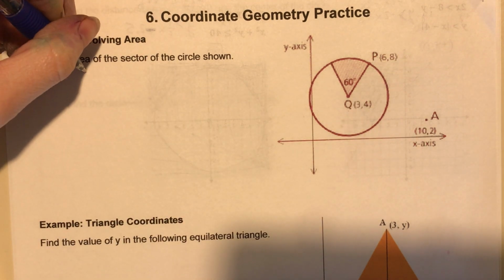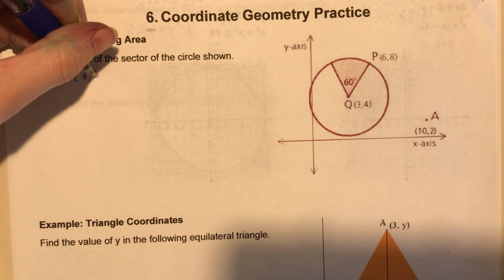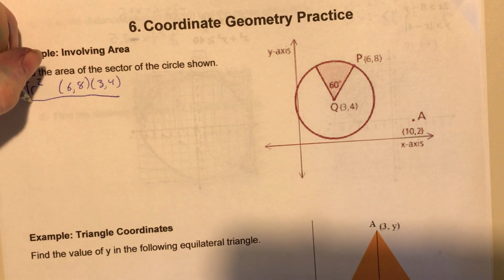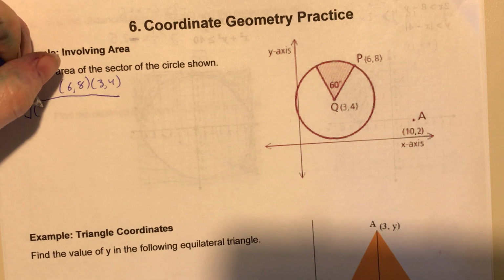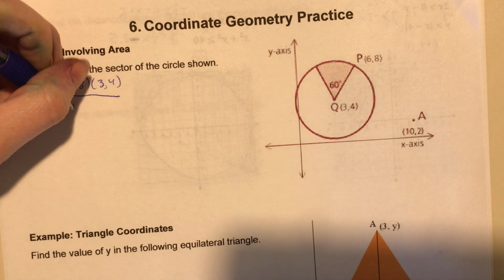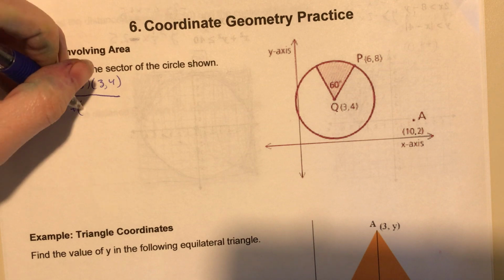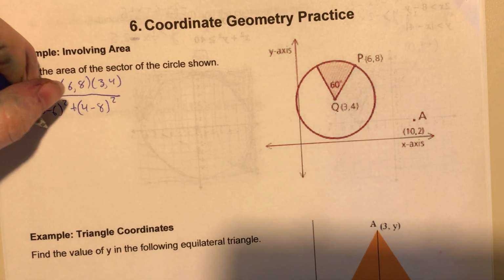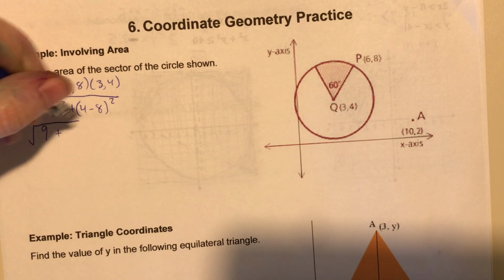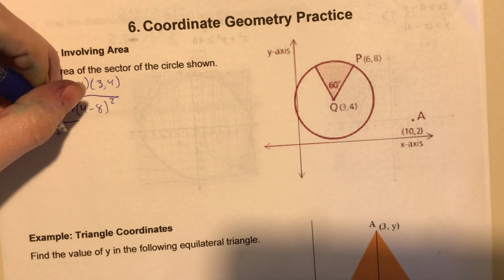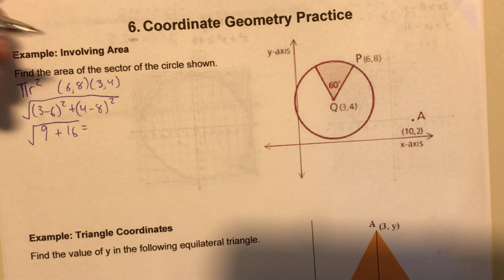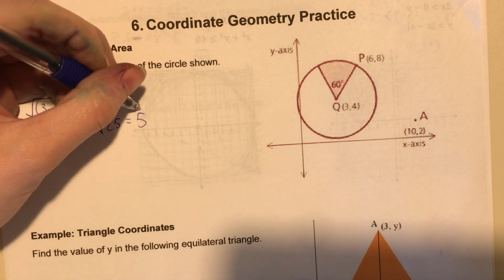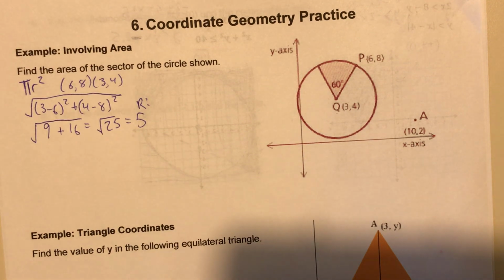So if we do the distance between P and Q, that would be 6, 8 and 3, 4. Then we've got the square root of x2 minus x1, 3 minus 6 squared, plus y2 minus y1, 4 minus 8 squared. That's going to give us negative 3 squared is 9, plus 4 minus 8, that would be negative 4 squared is 16, gives us the square root of 9 plus 16, or the square root of 25, which of course is 5. So the radius is 5.